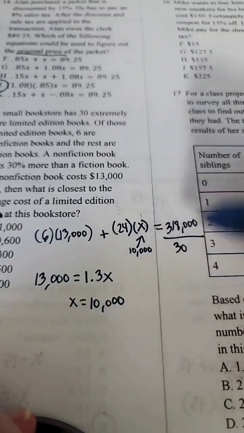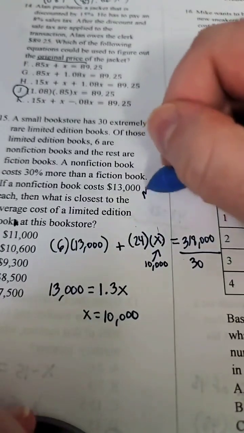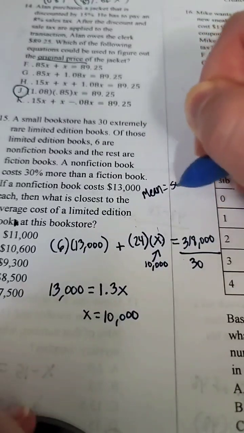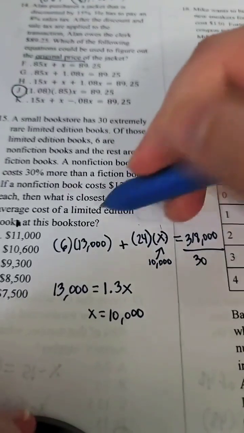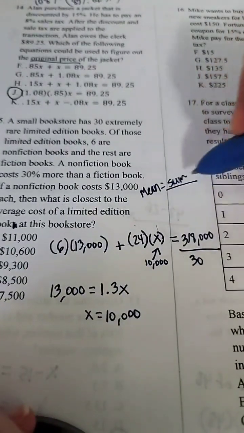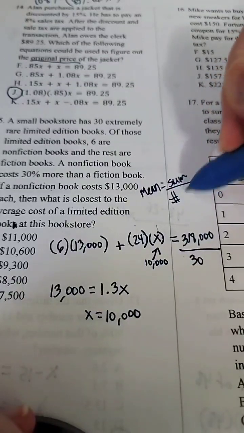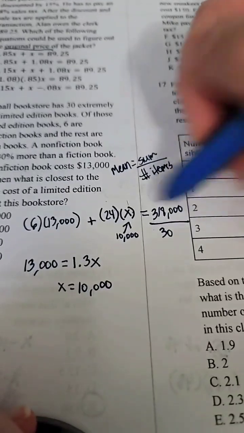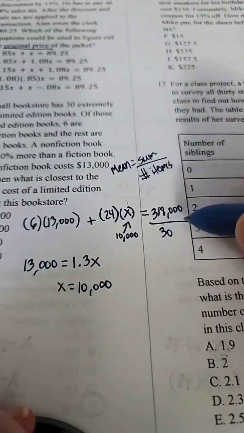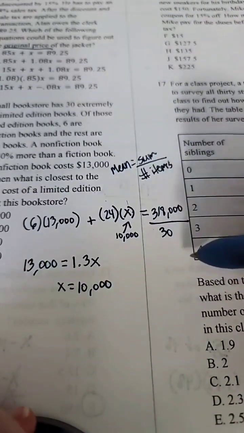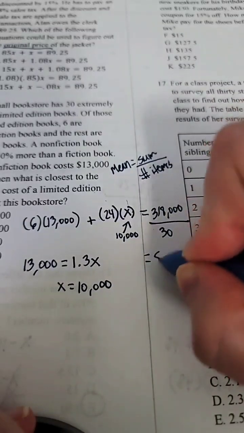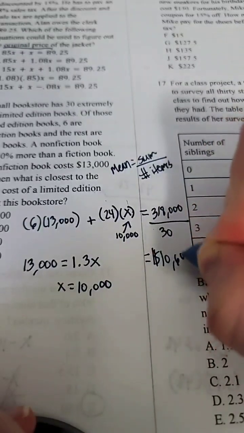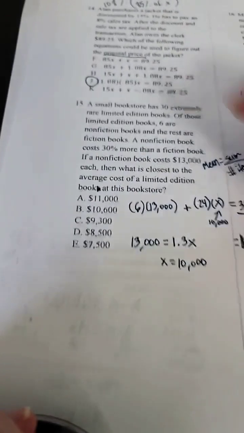But then remember, we want the average price per book, so we have to divide by the number of books, because average is the same thing as mean. The mean is always equal to the sum of all the data points you have, in this case the prices of all the books, divided by the number of data points or items that you're talking about, which in this case is 30 books. So that's why you're doing 318,000 divided by 30. Now, when you do that, what you're going to get is 10,600. So then it's going to be B.